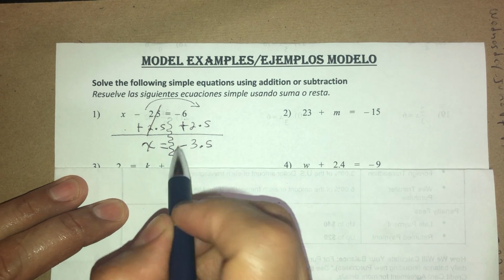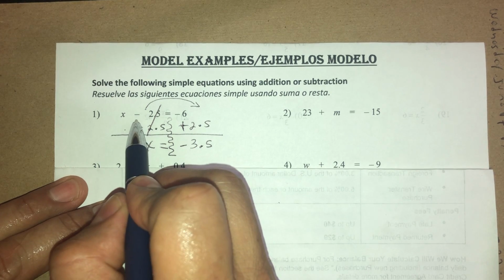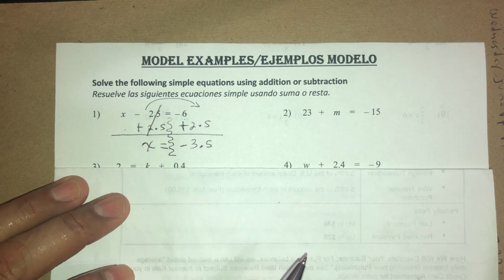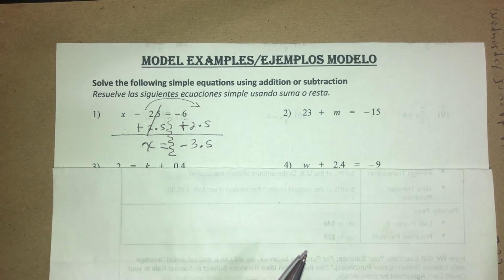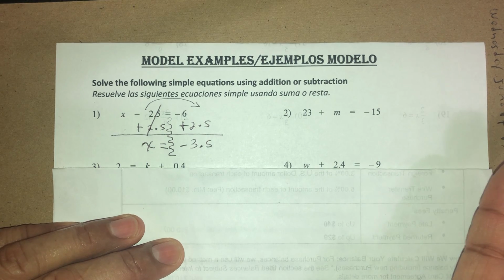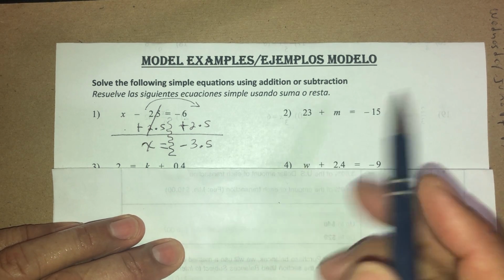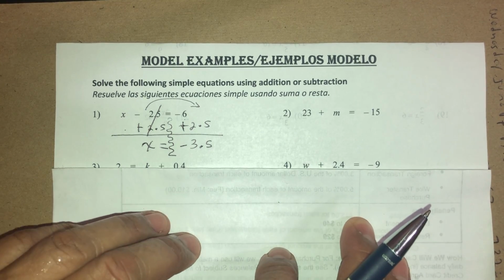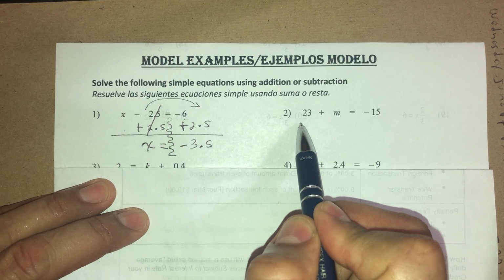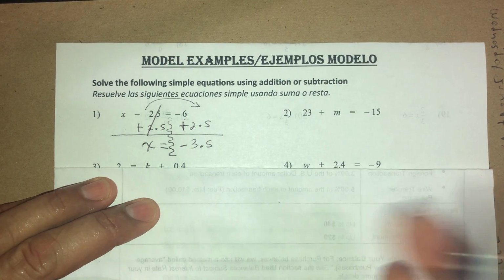So if to negative 3.5 I subtract 2.5, it will give me negative 6. Okay? So everybody should remember that. Now remember, guys, the order is not important. Because when it's addition, remember the addition is commutative. So if you're confused because you always expect to see the variable first and the constant after, you can just rearrange this. But you don't have to.